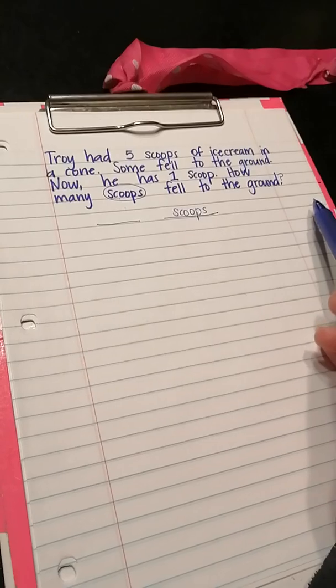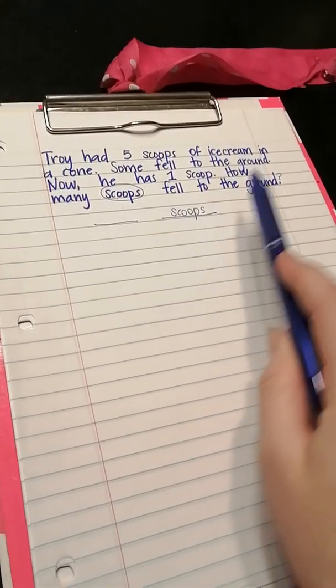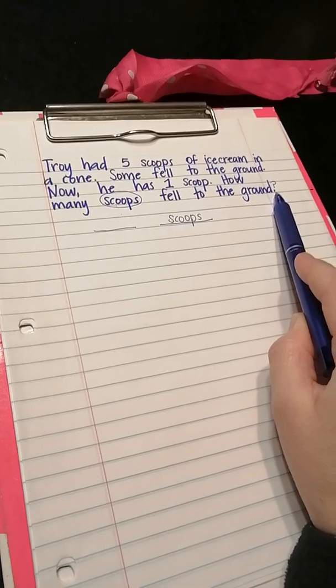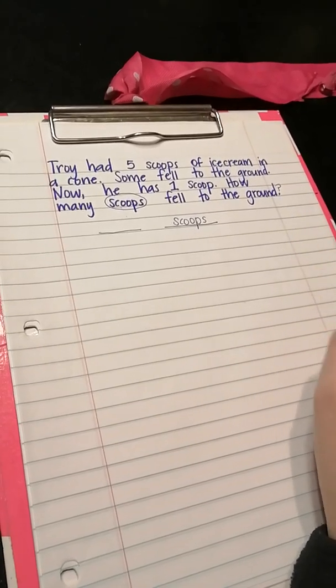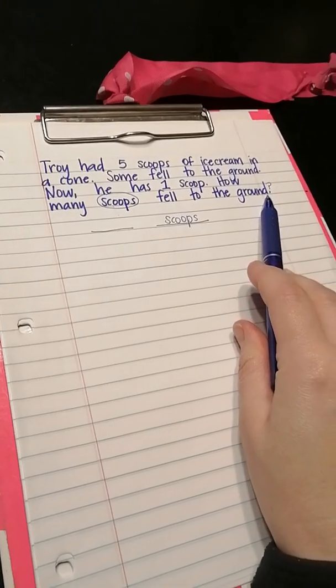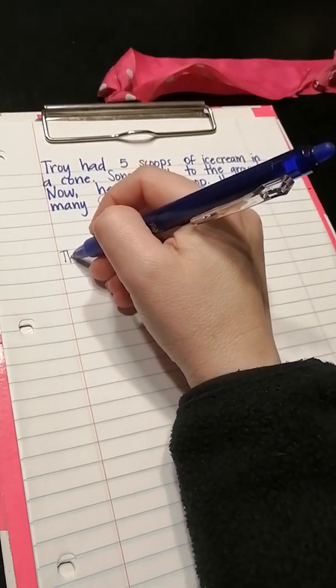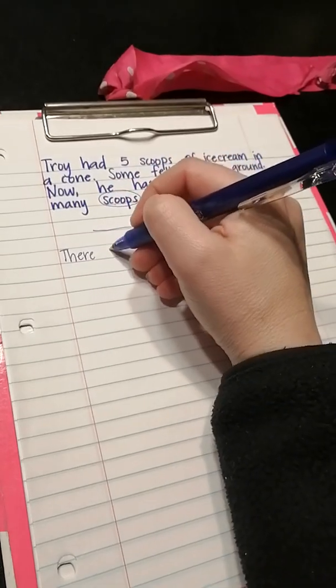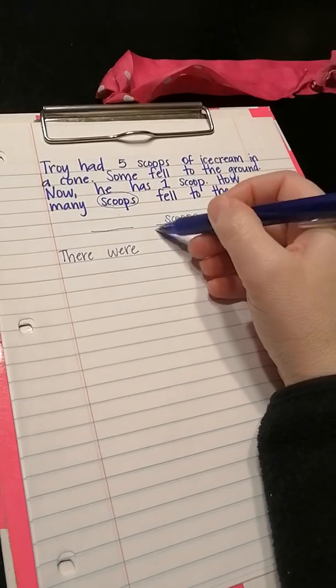Now, as we've been saying, we're getting first grade ready. So we're not only just going to include our unit, we can also extend that a little bit and we can answer that question. So how many scoops fell to the ground? Let's turn that into an answer statement. There were, what are we talking about? Oh, scoops, but we don't know how many yet.